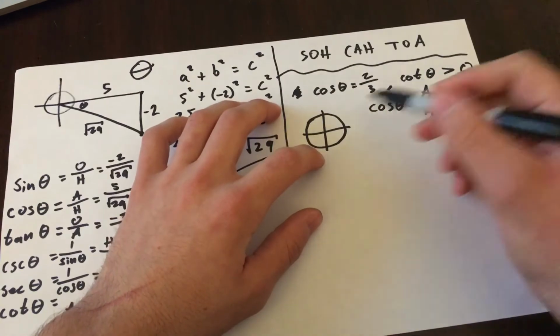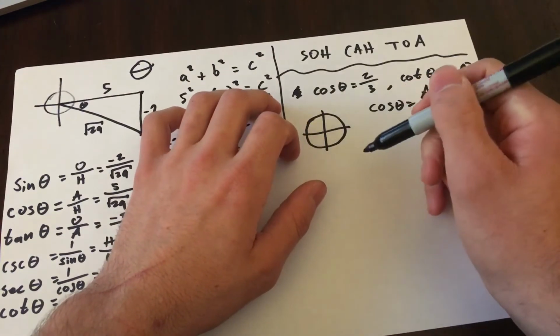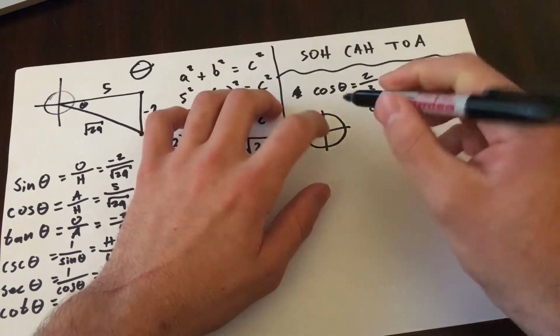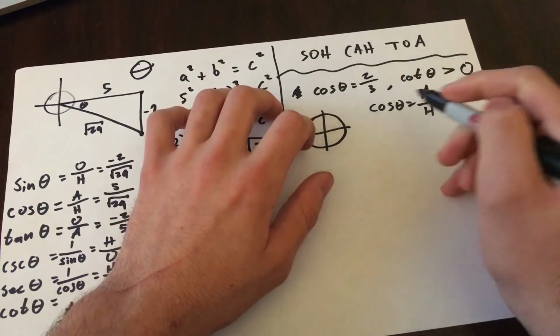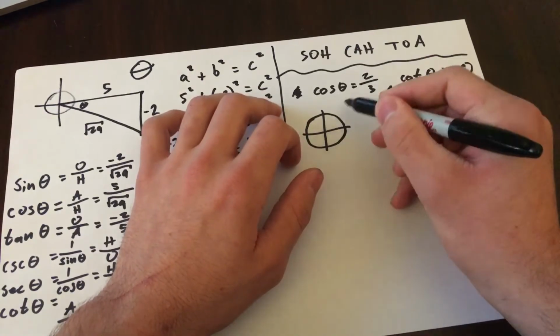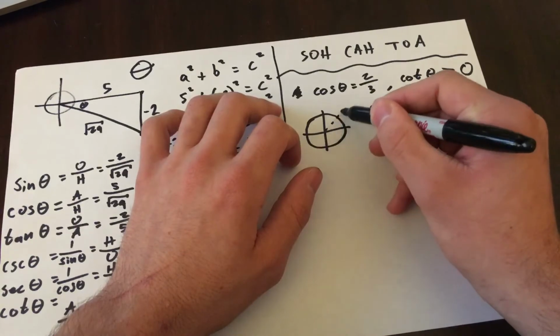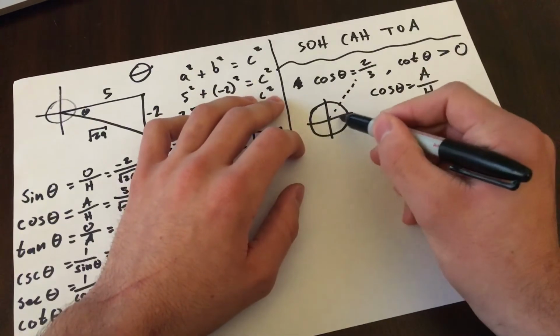So the adjacent side is going to be positive 2, and the hypotenuse is going to be 3. The way I'm thinking about it, it's probably going to look something like this.